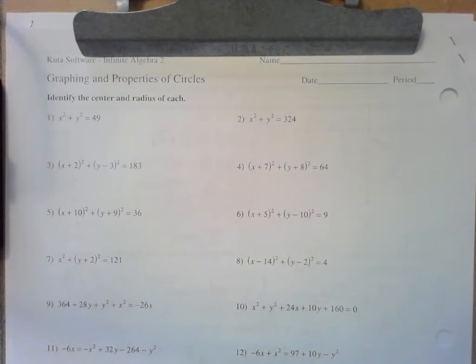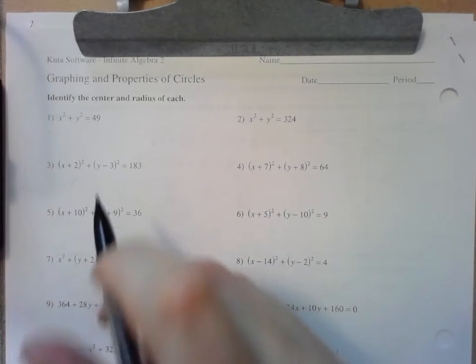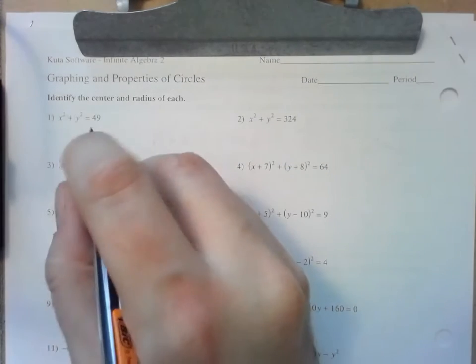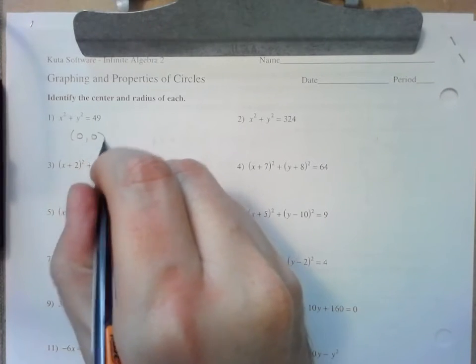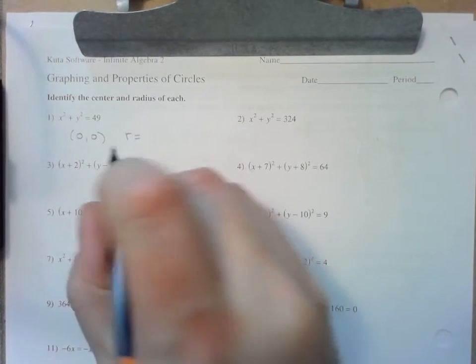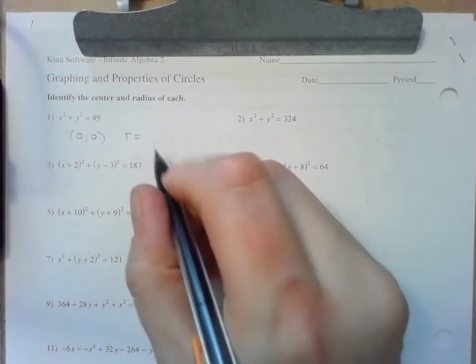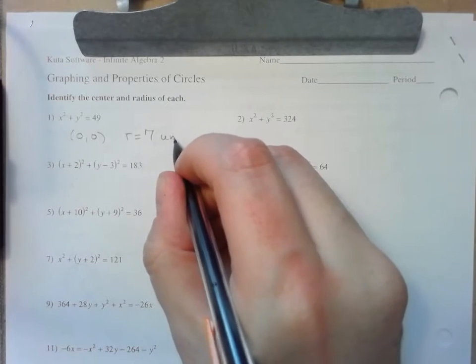This is a bonus video for 8.3 circles. I'm going to try to do some of the odd exercises and just give you a little extra practice and guided practice. Question 1 has a center of (0, 0) because our center didn't translate left, right, up, or down. The radius squared is 49, which means our radius is 7 units.